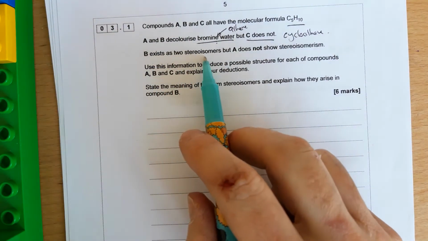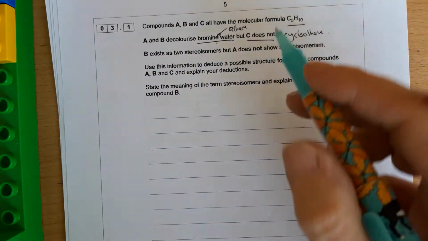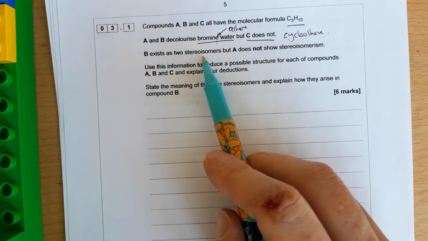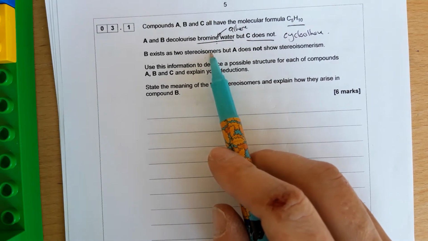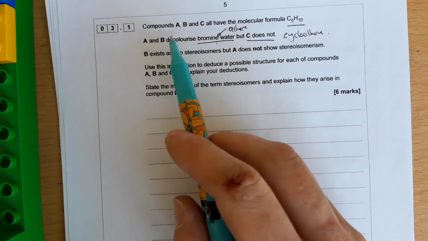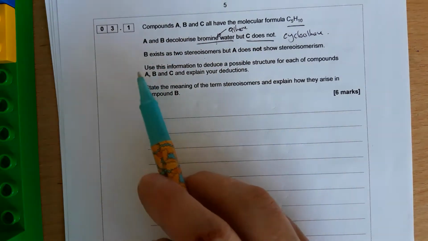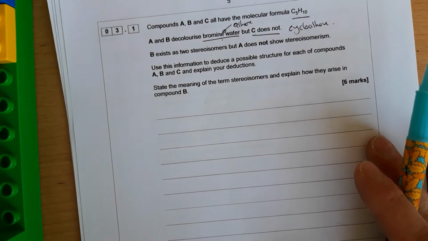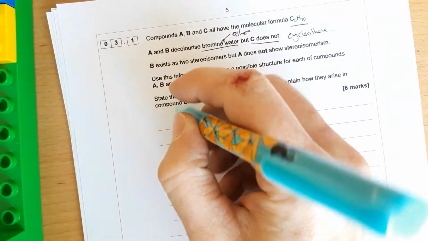B exists as 2 stereoisomers, which again suggests that B has got EZ isomerism, because we've done that stereoisomerism already. And A does not show stereoisomerism. So A is an alkene, but it doesn't show stereoisomers. Use this information to deduce a possible structure for each of the compounds A, B and C and explain your deductions.